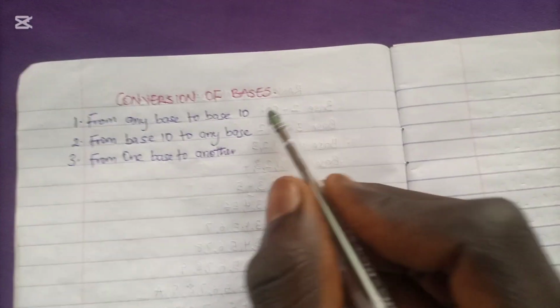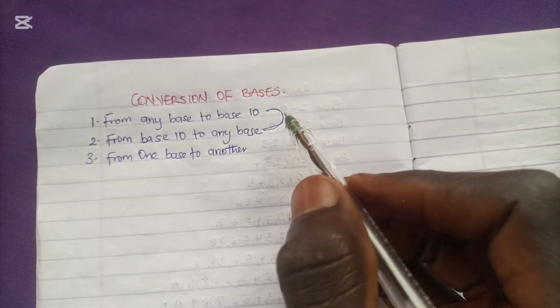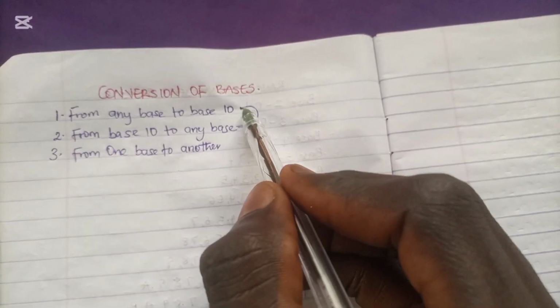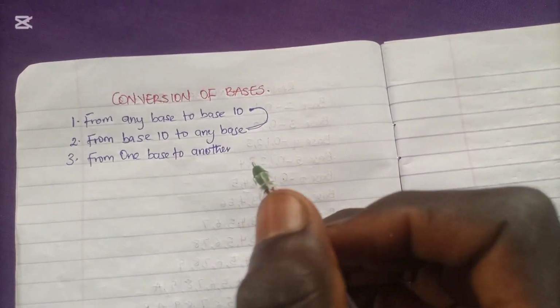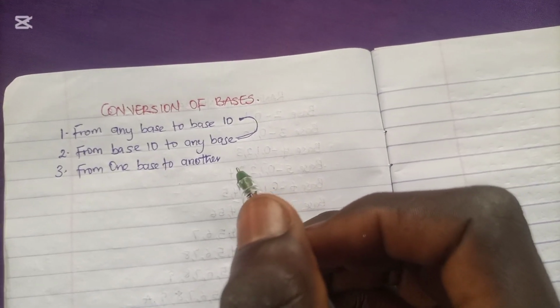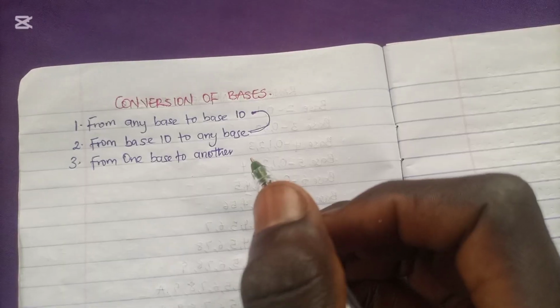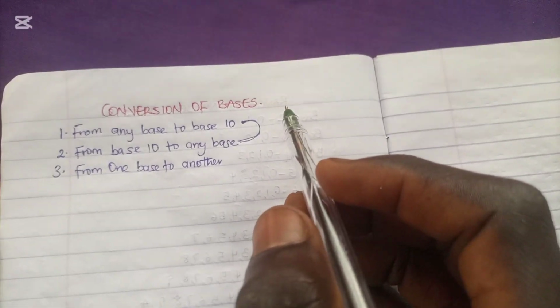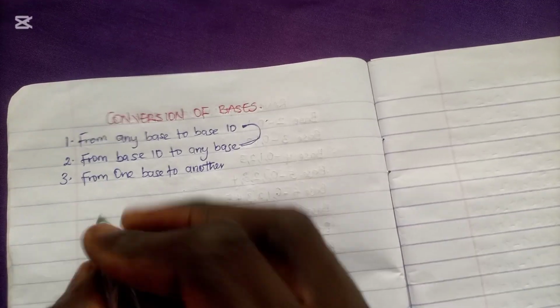Now, these two methods are the most common ones. They are the major types of conversion: from any base to base 10 and from base 10 to any base. But there are some conditions whereby you will not be asked to convert from base 10 to any base or from any base to base 10. It will be from a base to another base which might not be base 10. So how do we solve questions on that? Quickly we'll be considering some questions under each of these methods. So let's start with the first one.